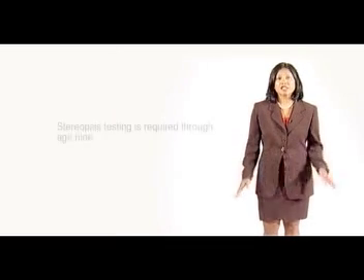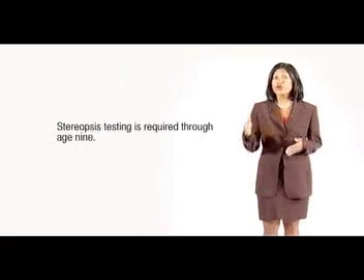The screening test is required for children through 3rd grade or age 9. There are various stereopsis testing tools. Prevent Blindness America's Pediatric Advisory Committee recommends the Random Dot E Stereopsis Test Kit. It is commonly called the RDE.